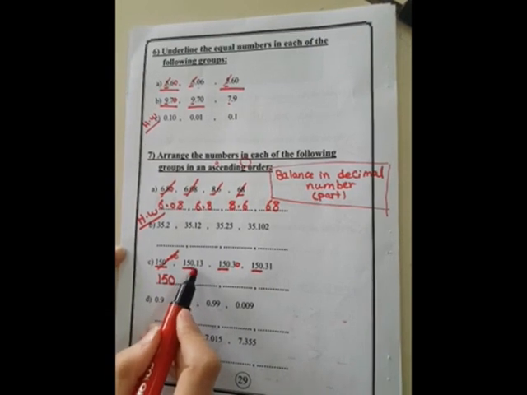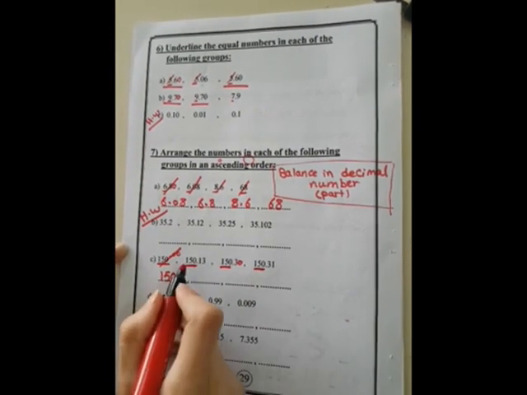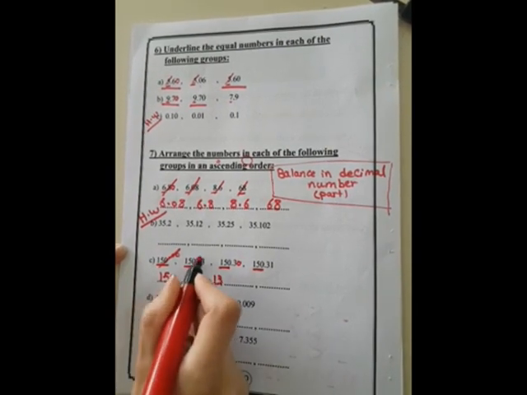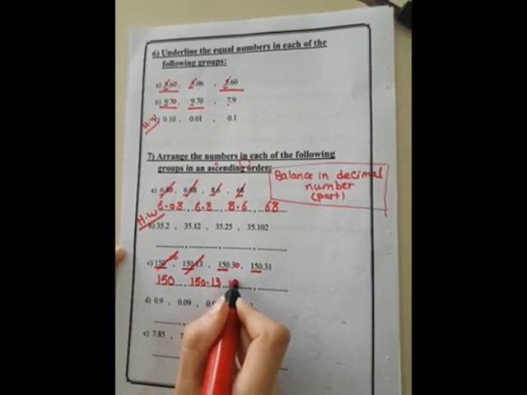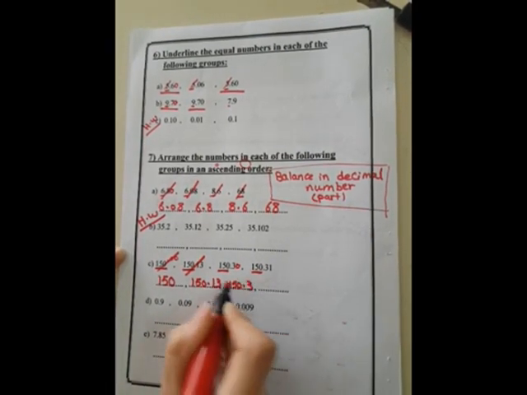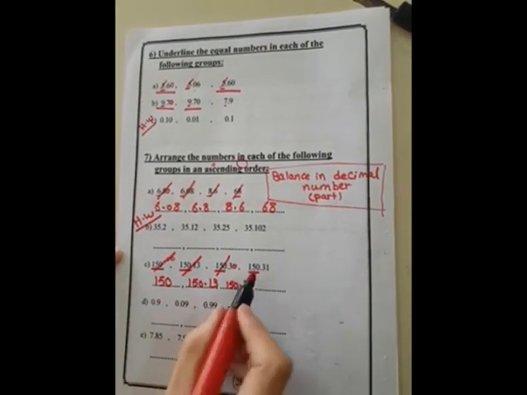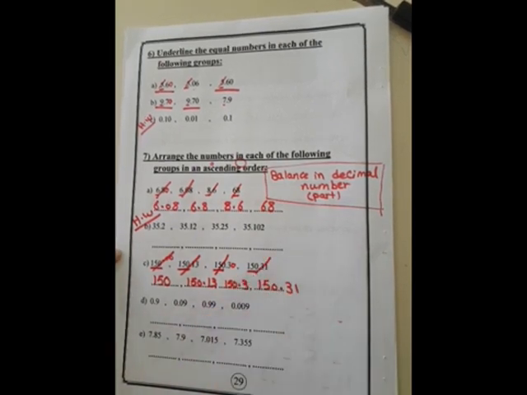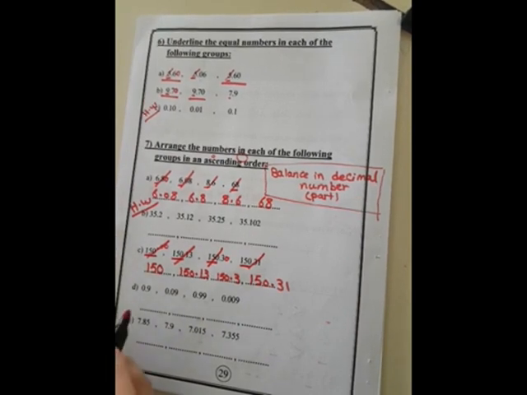Okay, what is the next? Here after the decimal point 13, here 30, and here 31. Of course, it's clear that 150.13 is smaller than them. Then 150.30, which is 150.3, and this zero only helps us to determine which one is smaller than 150.31, the greatest number. Okay, let's go to D.